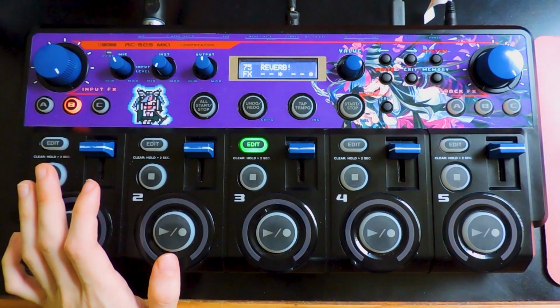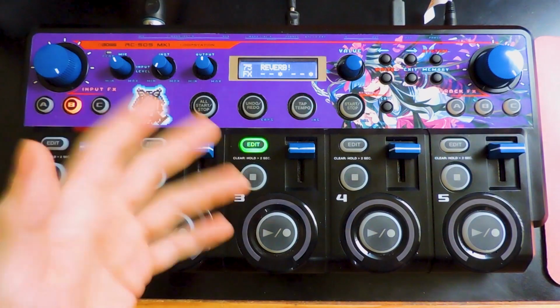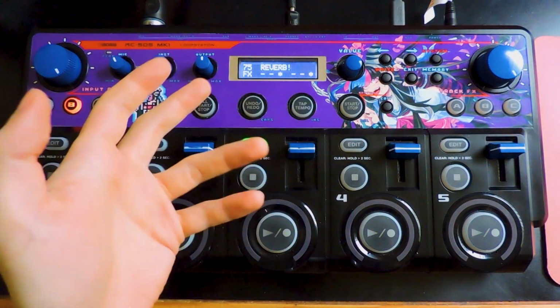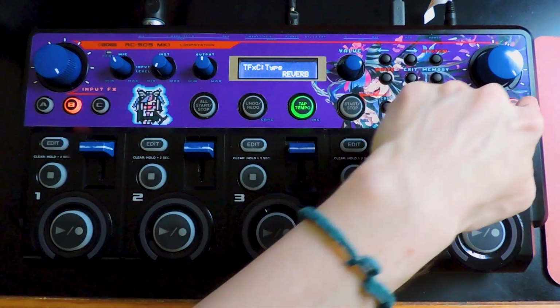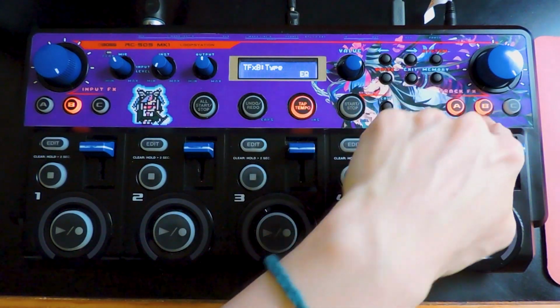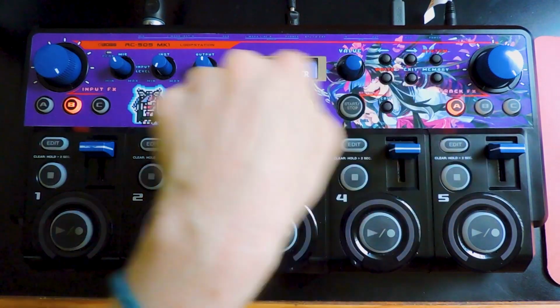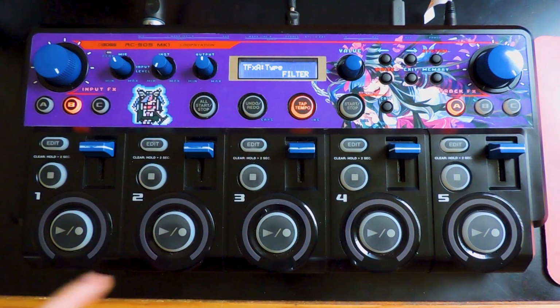We can also use reverb to fill space in the song and make it feel bigger and more grand. So we're going to use the reverb to fill in the space that the slicer is going to be creating. Or in this case, we're using a filter to create a slicer.